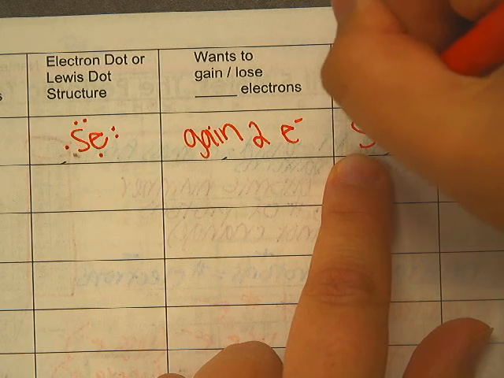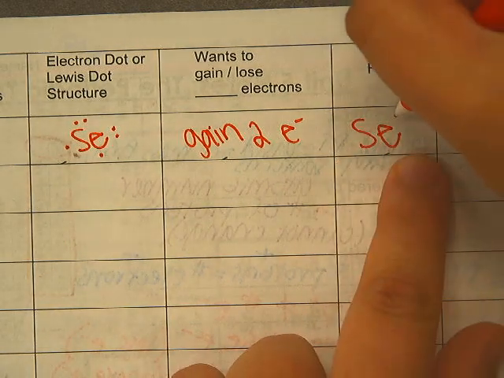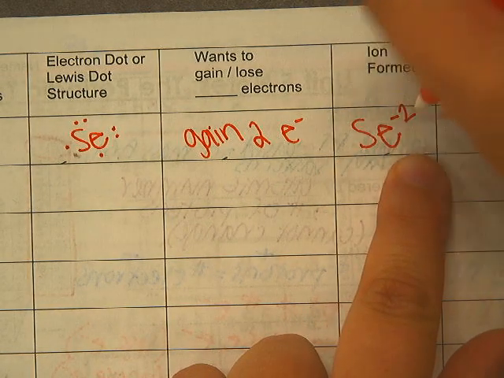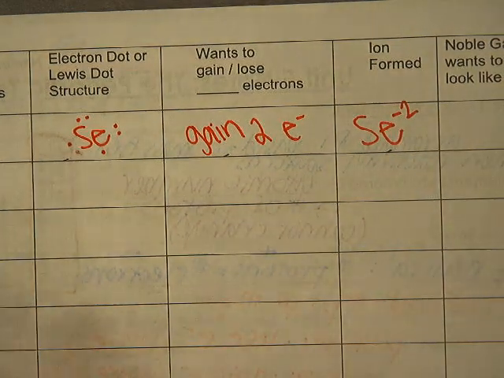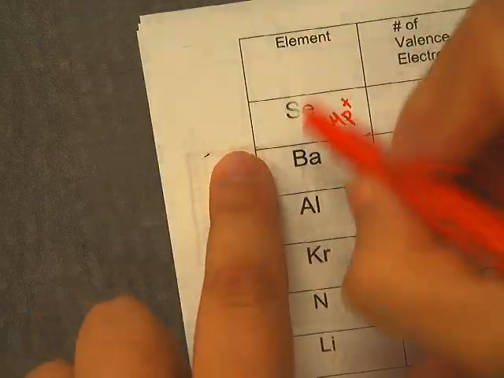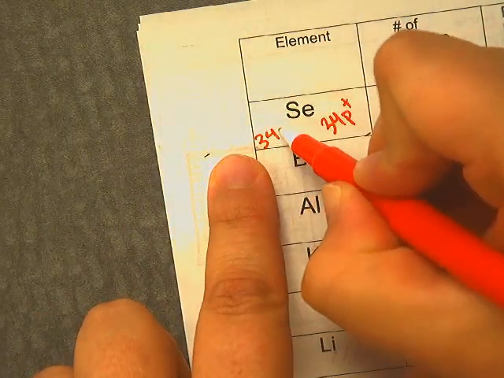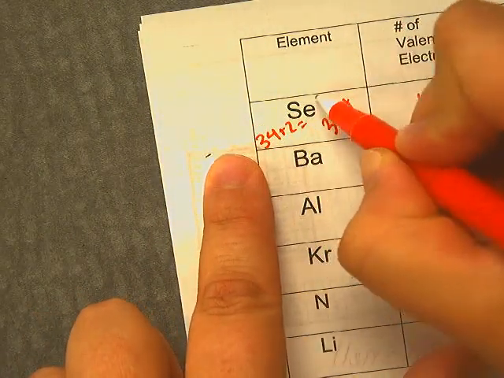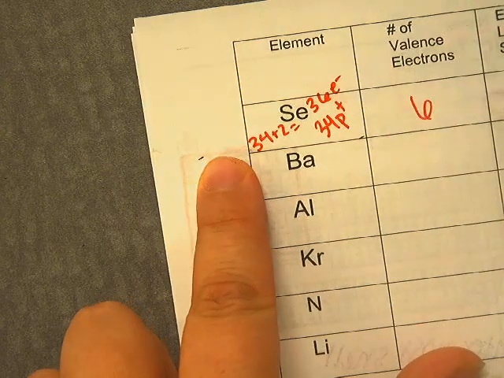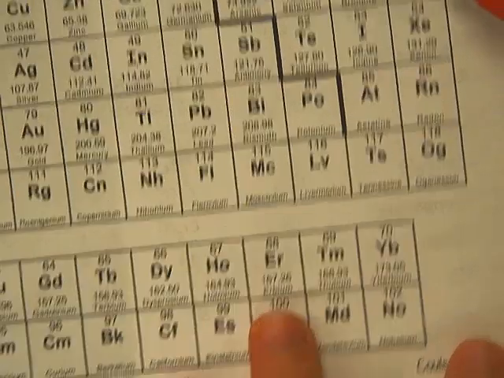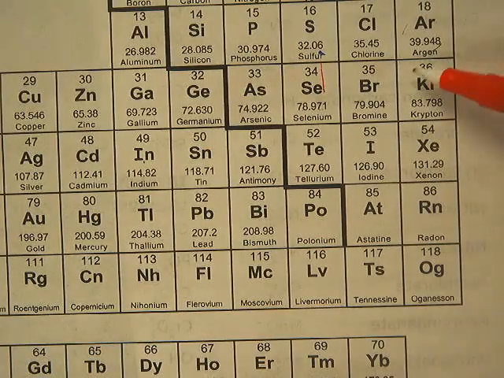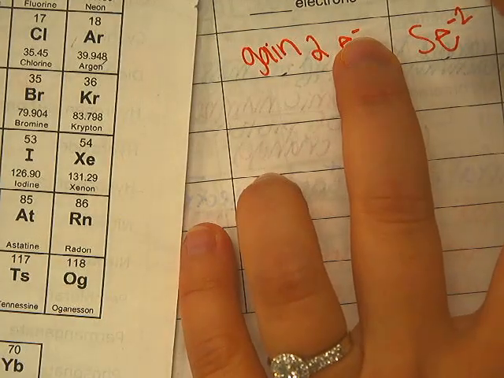So my ion formed is going to be Se with a -2 charge. And the noble gas that this is trying to look like, so if I have 34 protons normally, and I had 34 plus 2 electrons equals 36 electrons now. The element that has 36 electrons is krypton. So that is the noble gas that it's trying to look like.